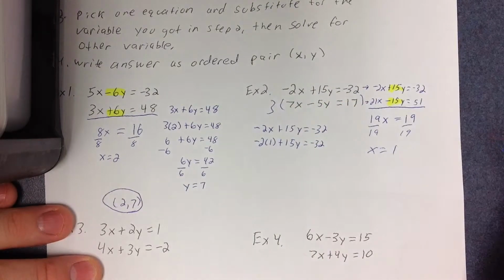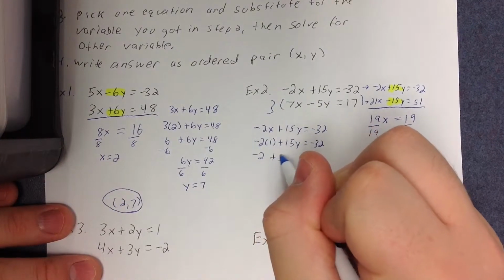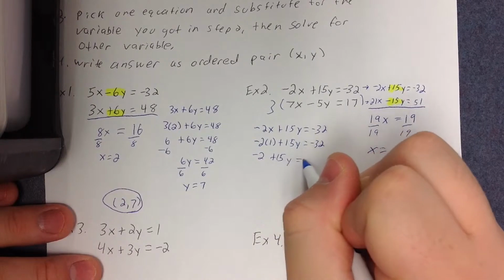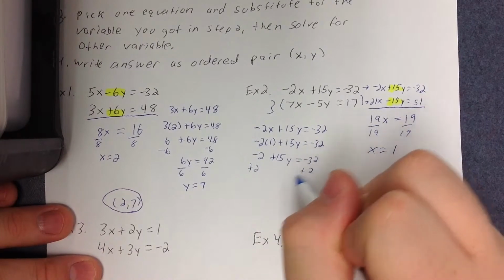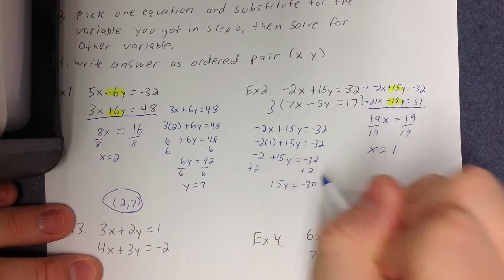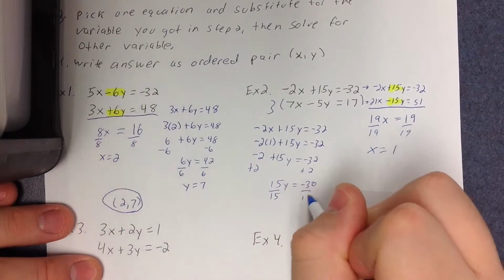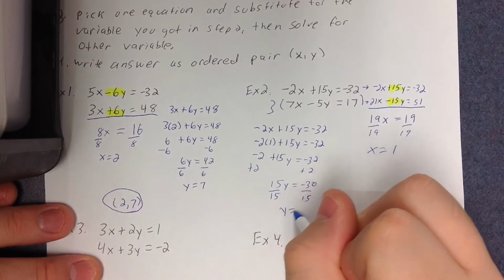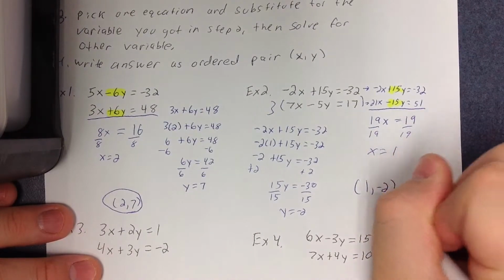Negative 2 times 1 is negative 2, plus 15y equals negative 32. So I have to add 2. And I get 15y equals negative 30. Then divide both sides by 15. And I get y equals negative 2. So my ordered pair would be (1, negative 2).